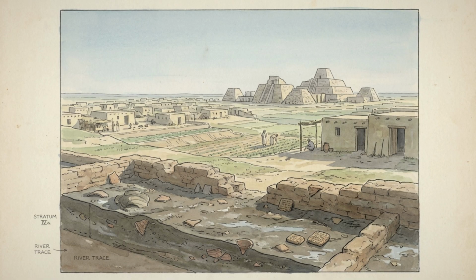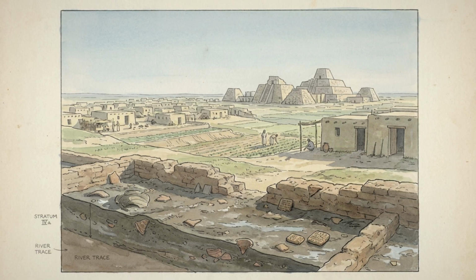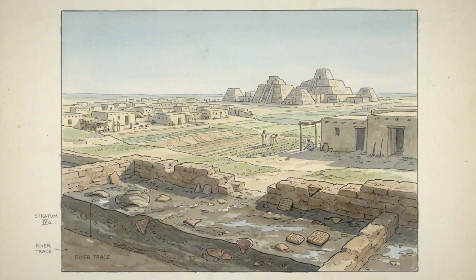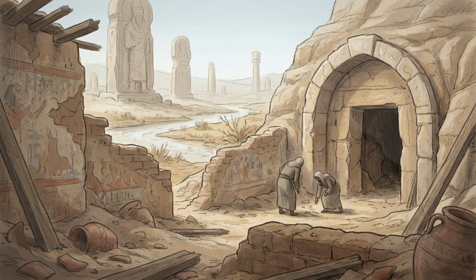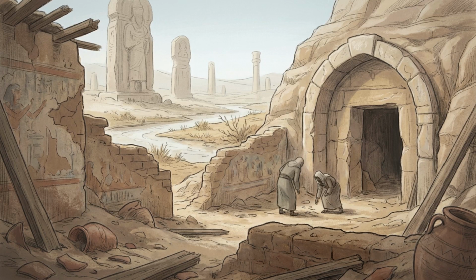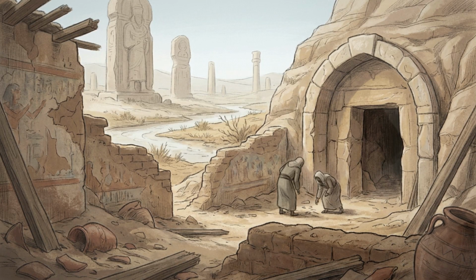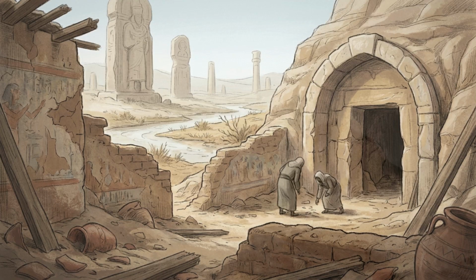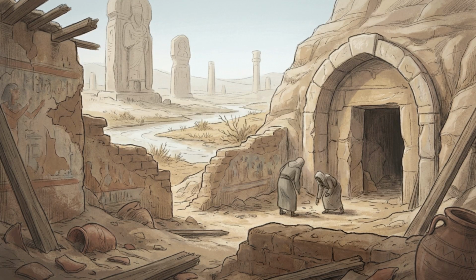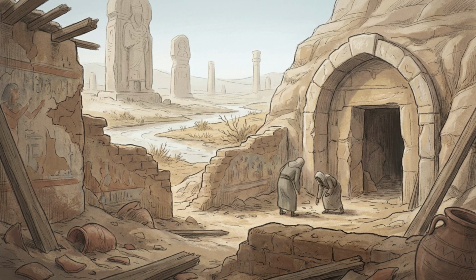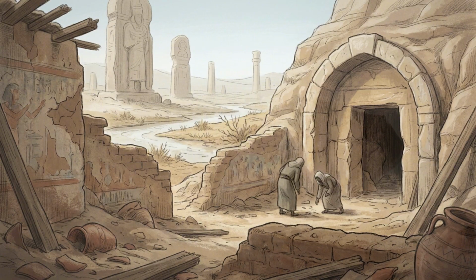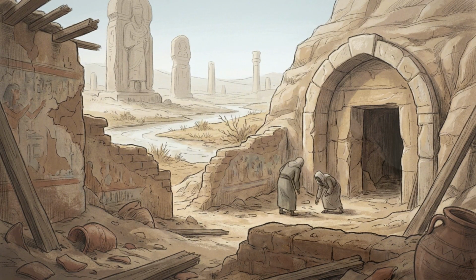A storage jar may survive after the grain inside it has vanished. A broken writing surface may remain after the office or storeroom in which it was used has disappeared. Workshop debris may preserve the act of production more clearly than the finished object, which could have been carried elsewhere. A mudbrick wall may preserve a room plan even when the roof, furnishings, and people are gone.